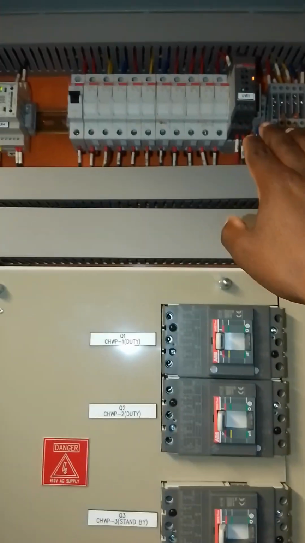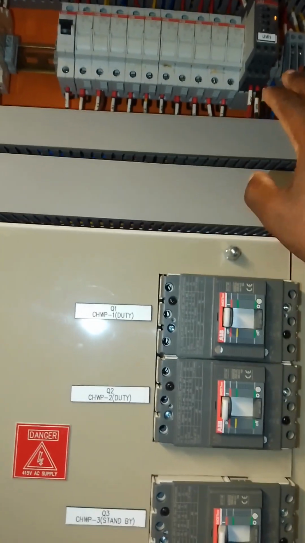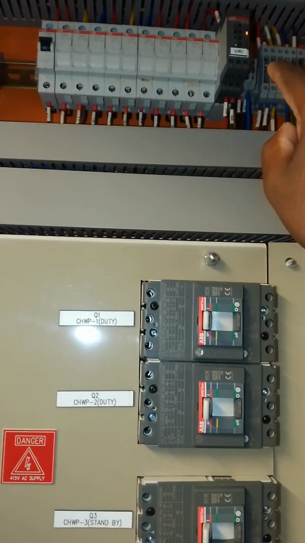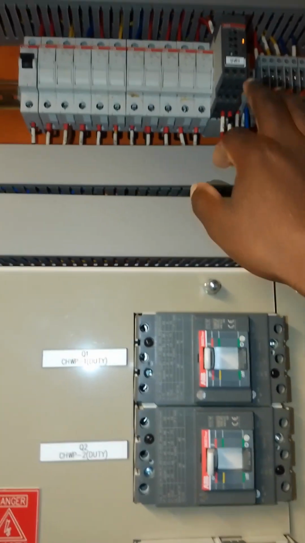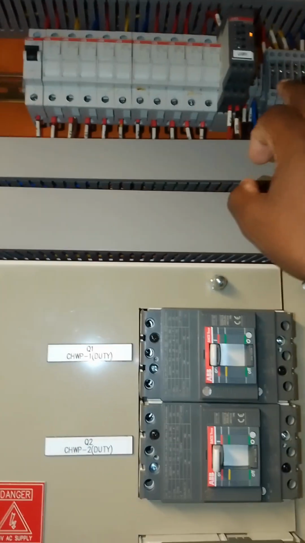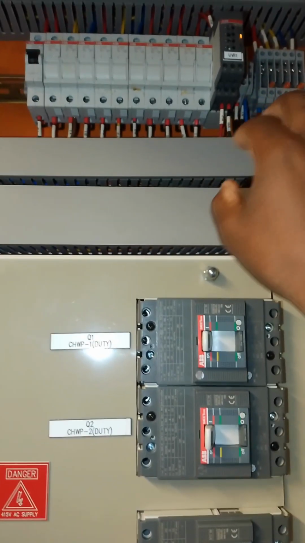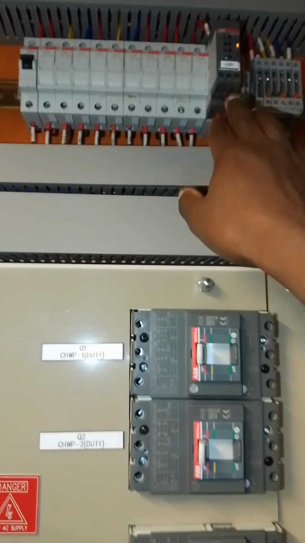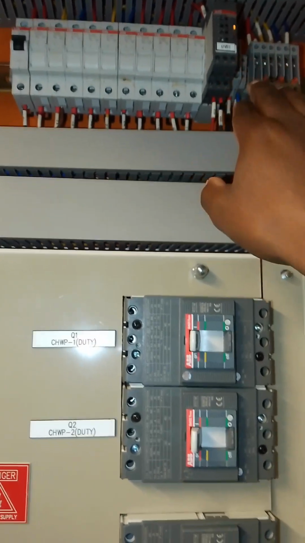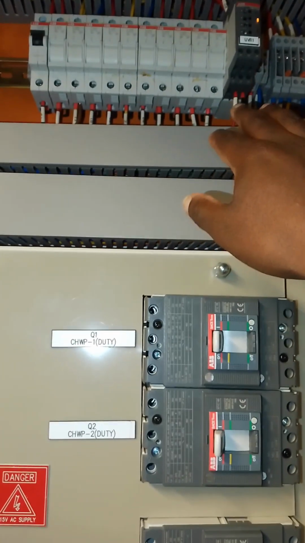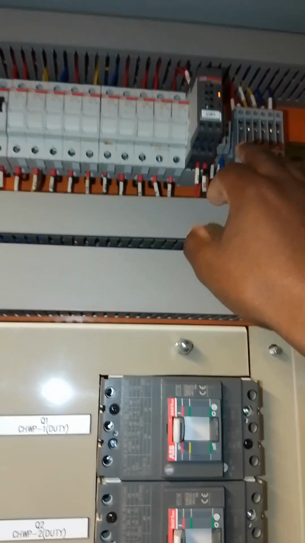From the previous video, I talked about under current relay, but this one is a different one. This one is under voltage relay. The principle is the same, but the only thing is that this one goes with the voltage, the other one goes with the current. It checks the voltage, the other one checks the current. That is the difference between under voltage relay and under current relay.